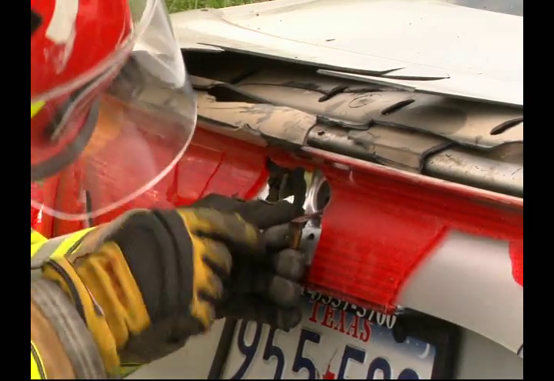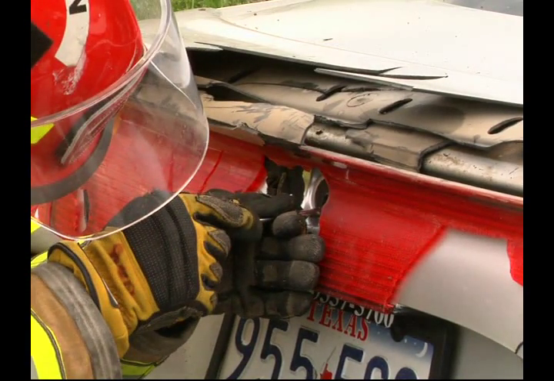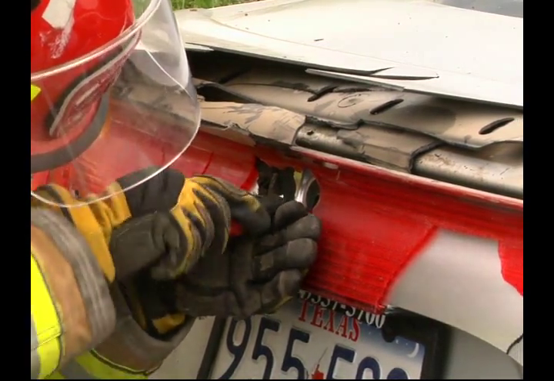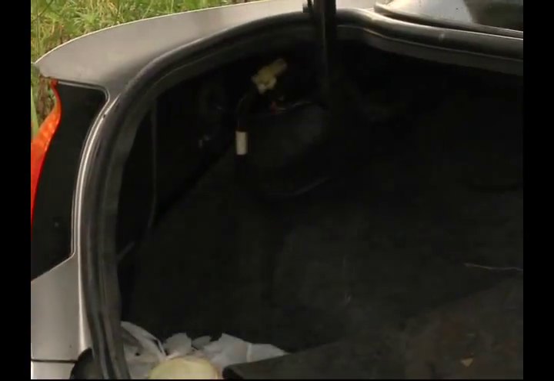Take a flat-bladed screwdriver and insert it into a slot at the inner latch. Make a quarter turn clockwise, and the trunk should unlock.